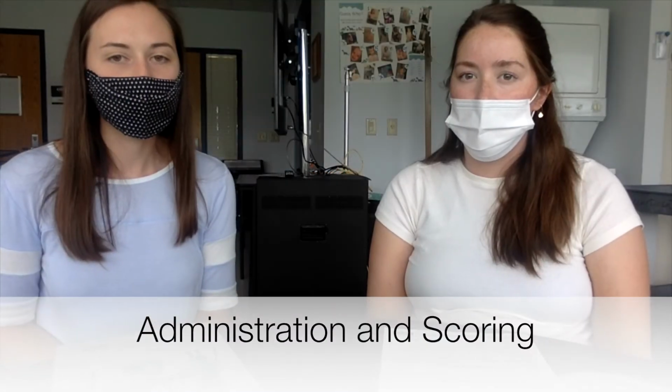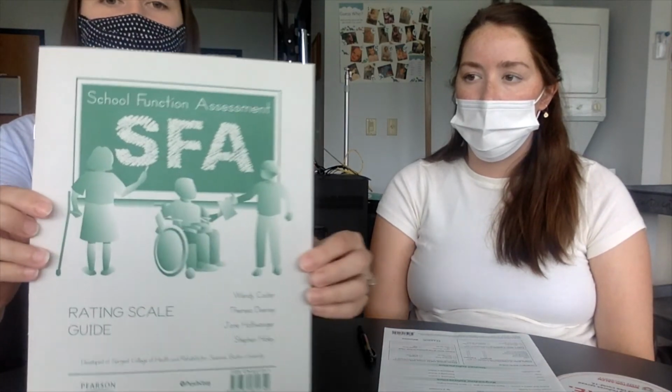Hi everyone, we are going to be going over the school functional assessment. My name is Natalie, this is Camille. So first we have the rating scale guide. And this is the record form. And there's also a user manual that usually comes with it, but we don't have it here in the department.